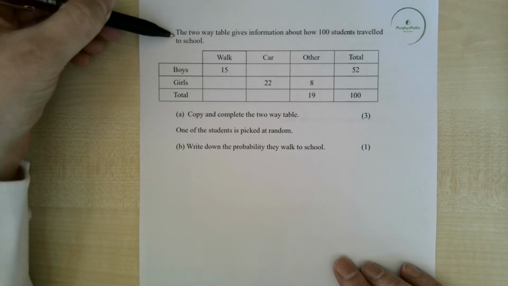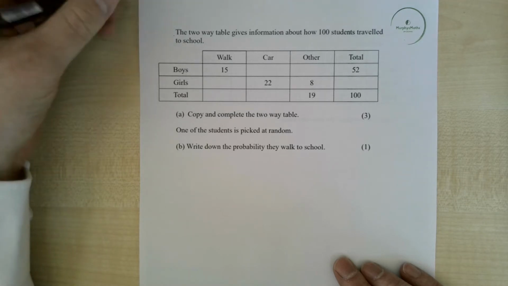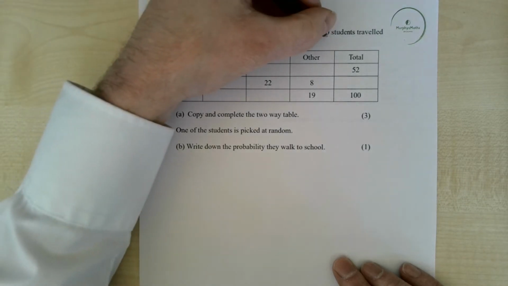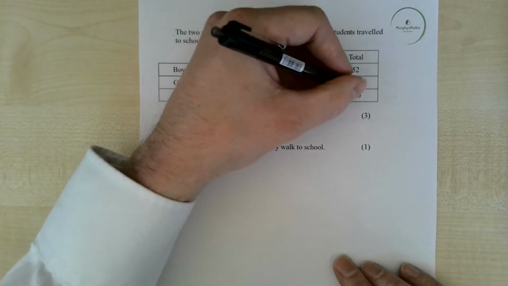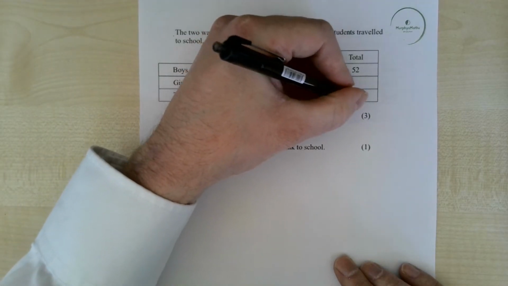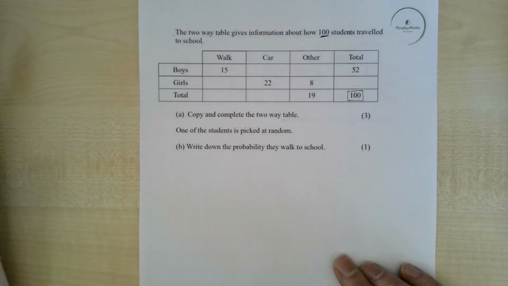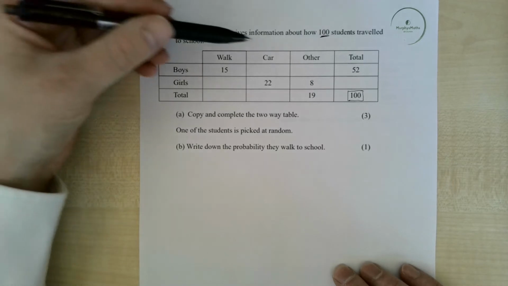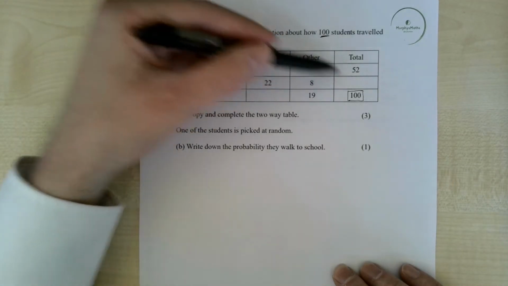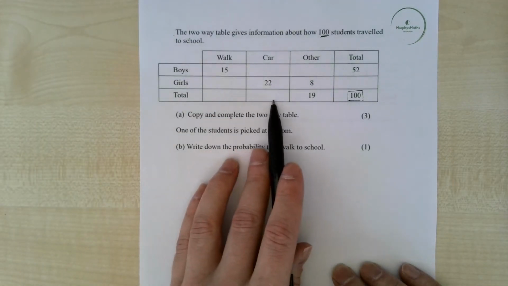Here's our first question. It's always important to read this little detail on top. It could give something away. Two-way table gives the information about how 100 students travel to school. So there's a total of 100, and that total will always be in this bottom right hand box. So that'll give us the total boys and girls. It'll give us the total walk, car and other.